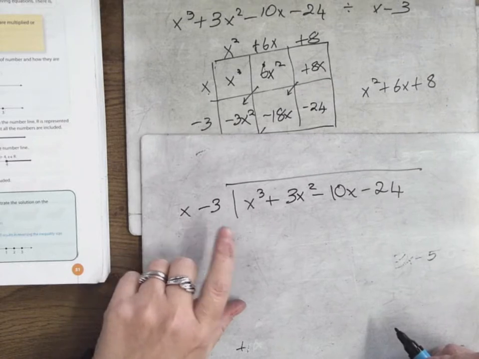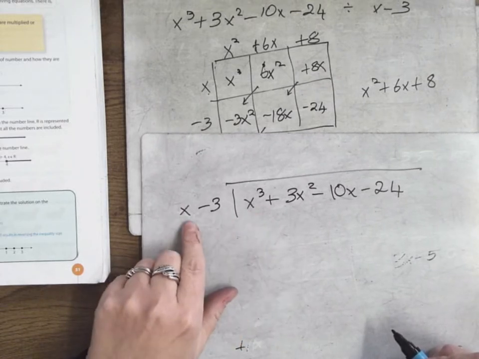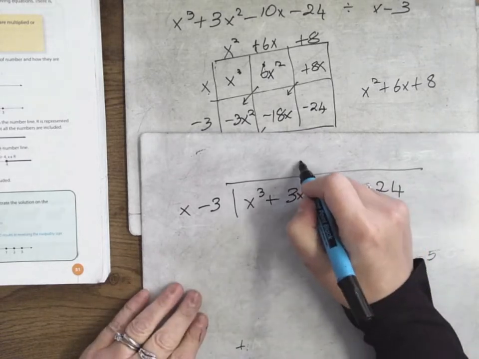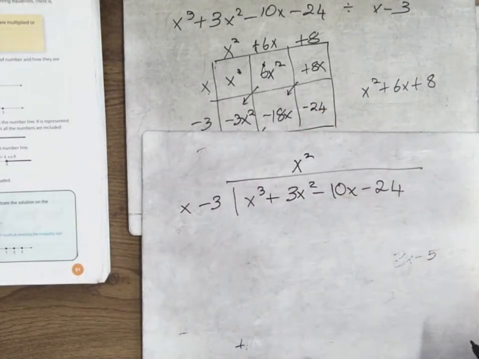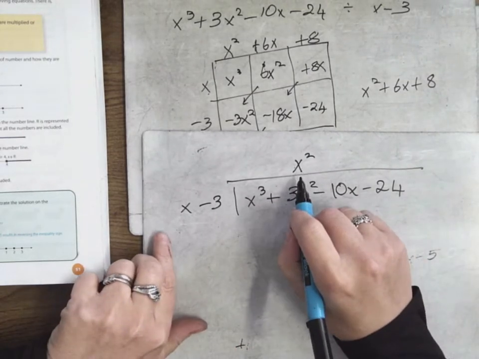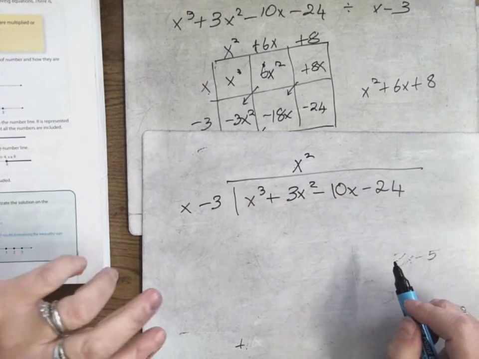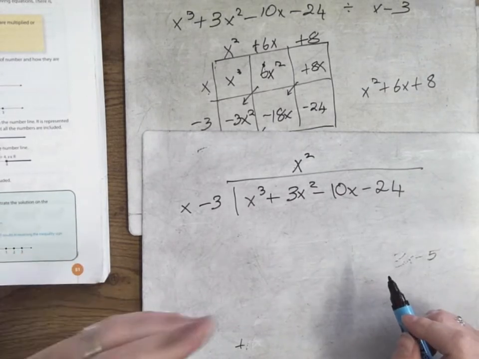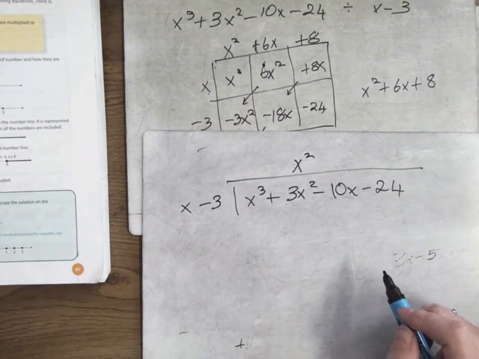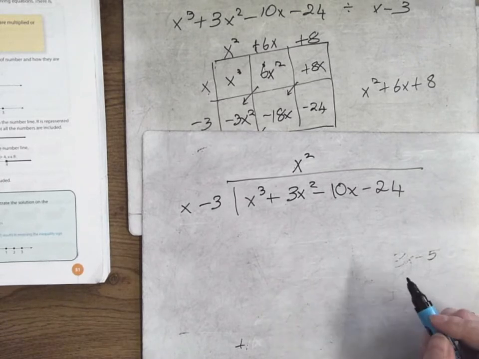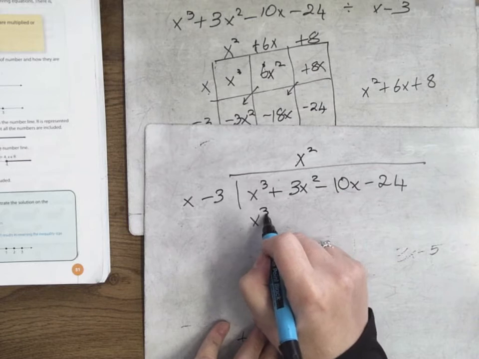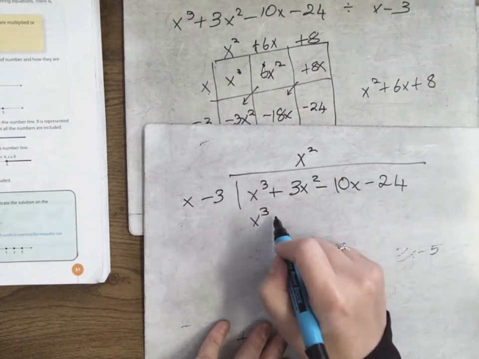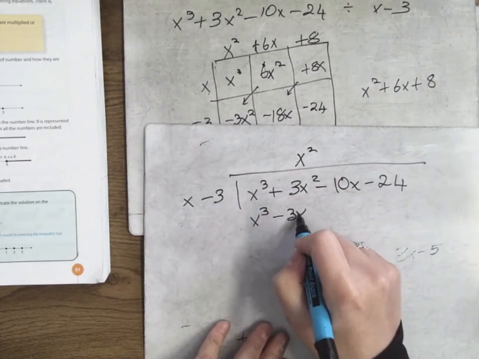X cubed divided by x squared. Right, so I put up my x squared, and I tend to keep my x squared in a column because it keeps it looking straight. Right, then you multiply. So you divide, multiply, take away, bring down the next term. Divide, multiply, take away, bring down the next term. So you have 3 steps every time. So x squared by x is x cubed, and x squared by minus 3 is minus 3x squared.